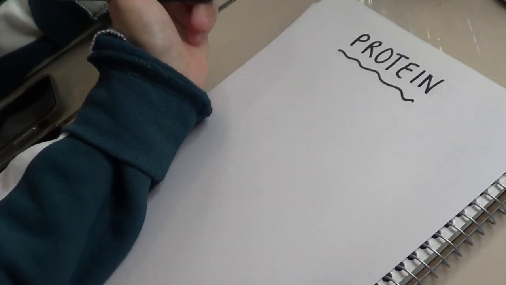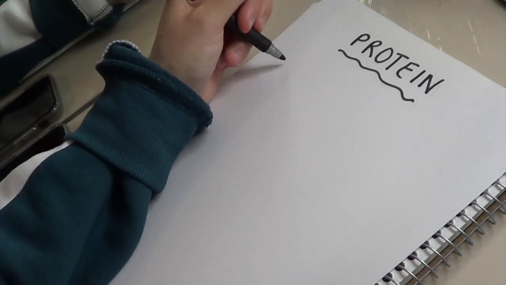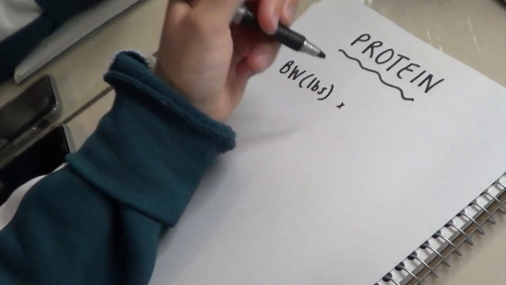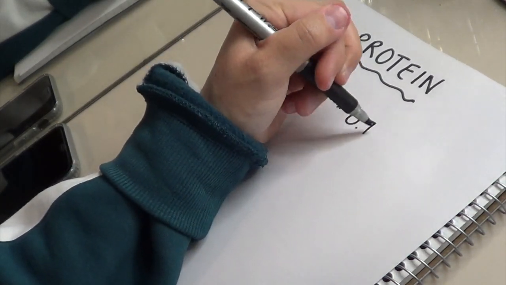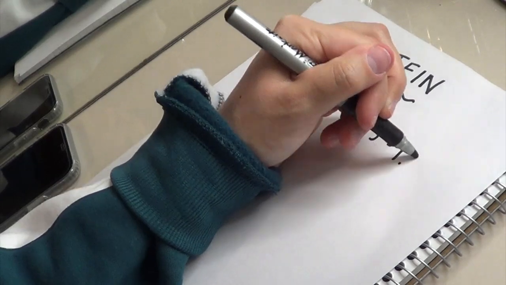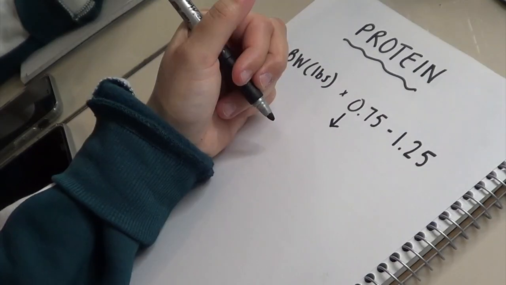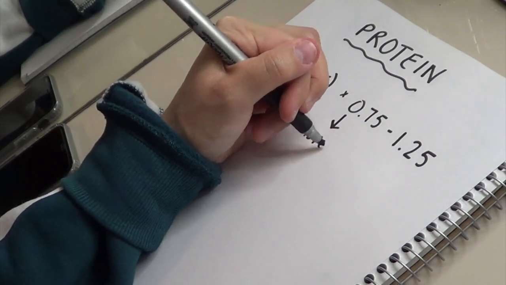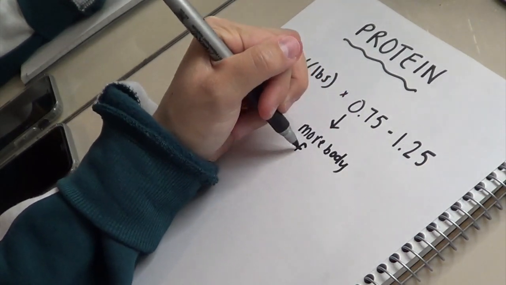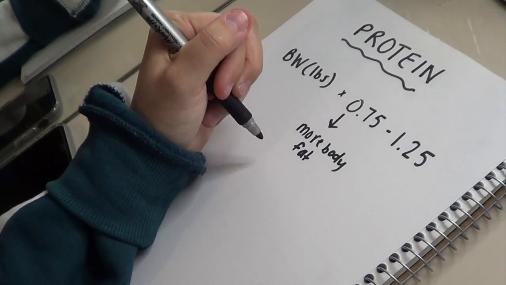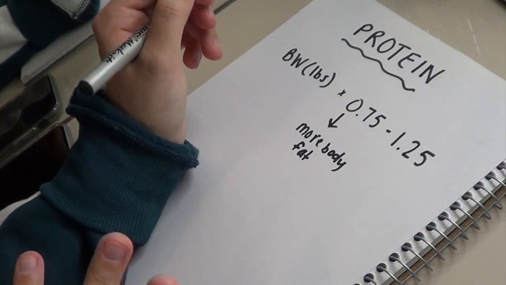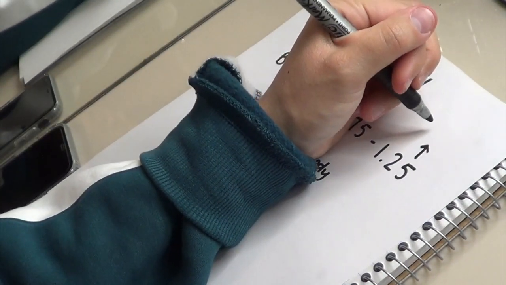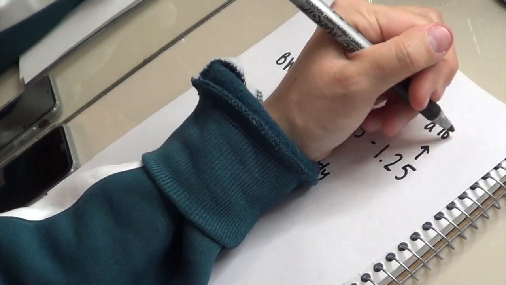In order to calculate protein, there's also a simple formula. So you're going to take your body weight in pounds, and this time you're going to multiply it by a range of 0.75 to 1.25. 0.75 classifies the people that have more body fat, don't exercise as much, pretty much unhealthy and not training. 1.25 is like a really shredded person with a lot of muscle.